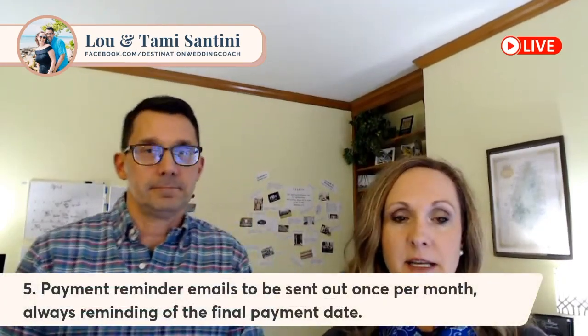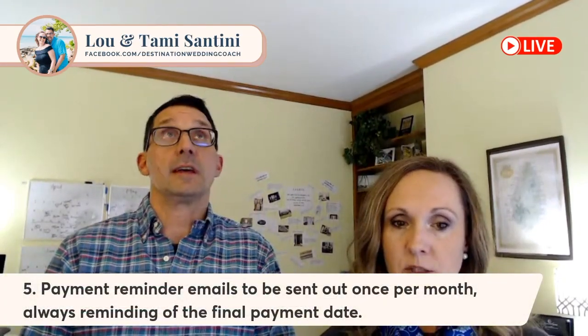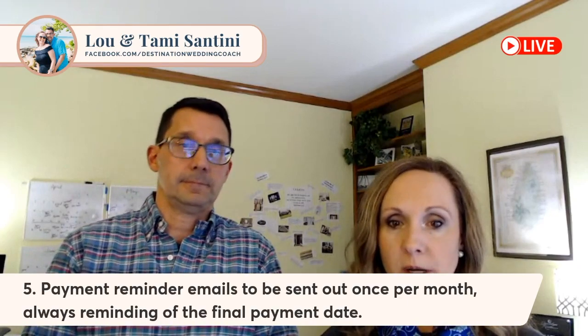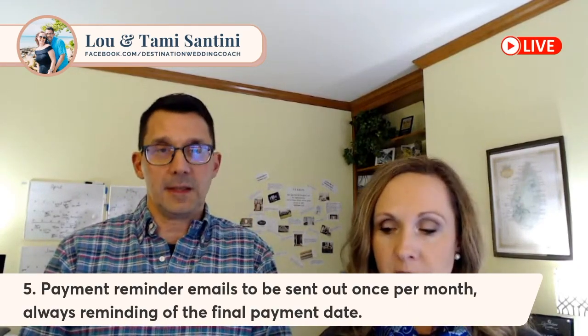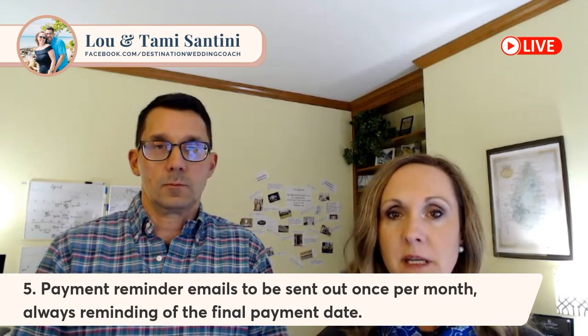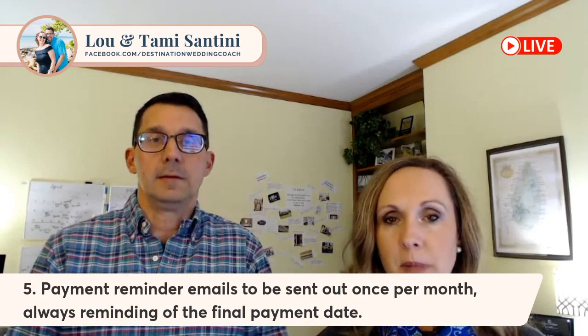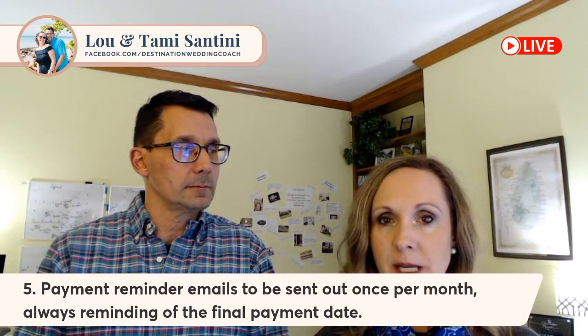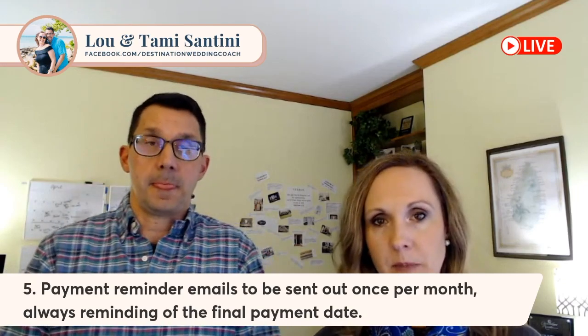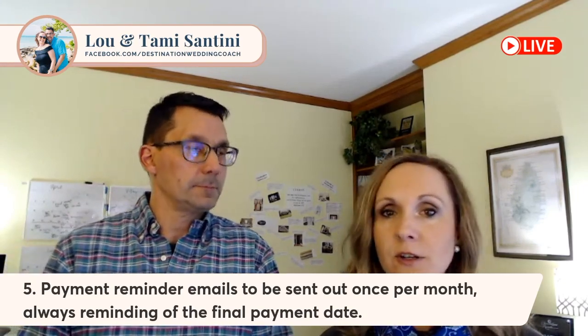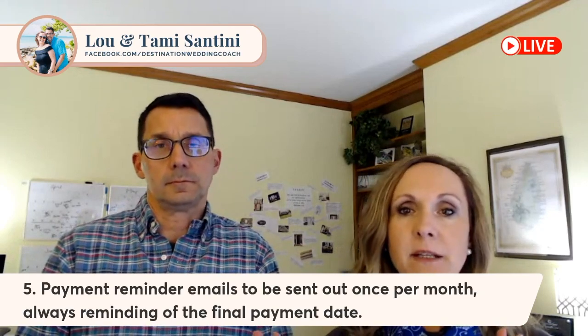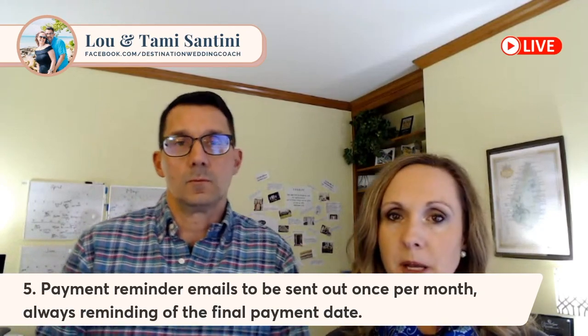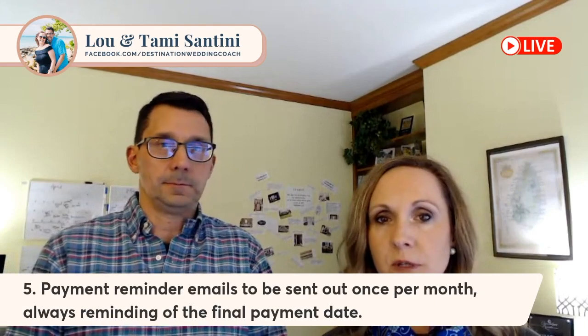Okay. The next thing is payment reminder emails. Yes, so these can be sent out once per month, and in every single one of these emails, you are going to remind them also of the final payment date. Why? Because they don't have to make a payment. It's kind of like, hey, this is just a courtesy check-in, and letting you know that if you wanted to make a payment toward the wedding trip, you certainly can.